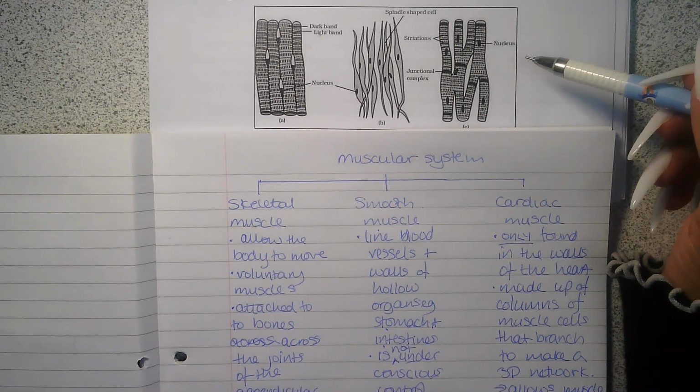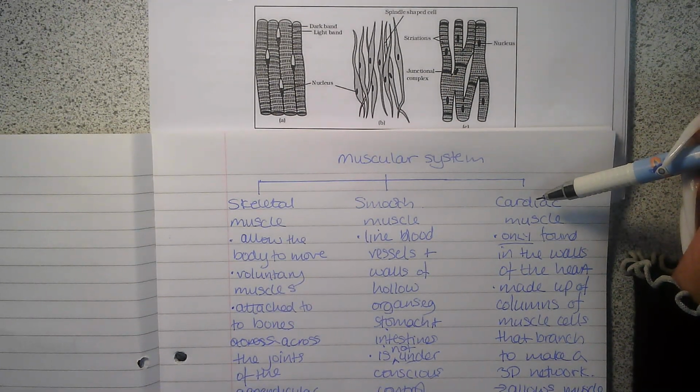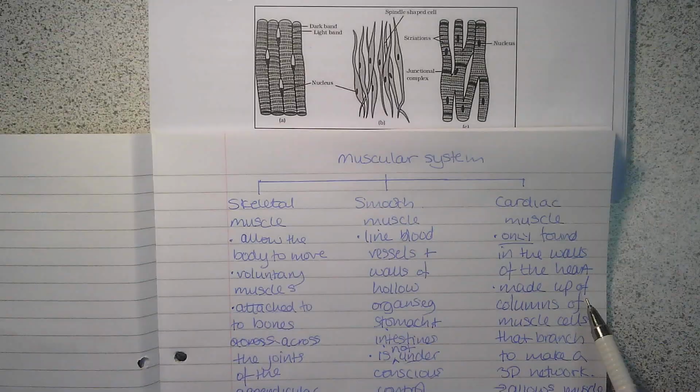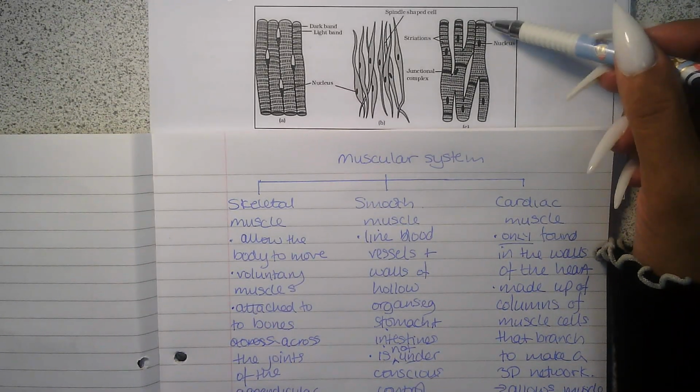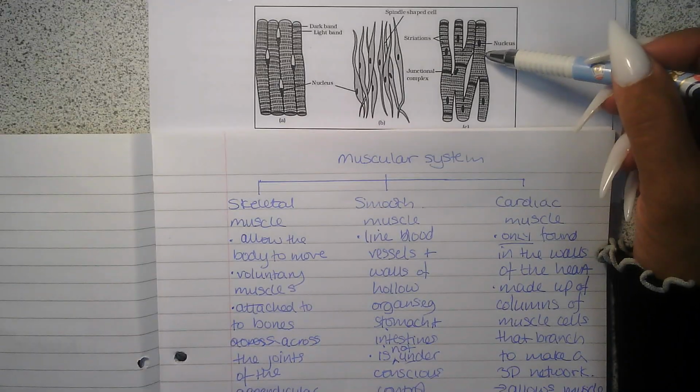The last one, cardiac muscle, is only found in heart cells. Cardiac has to do with the heart, cardiac muscle. Only found in the walls of the heart. They're made up of columns of muscle cells that branch to make a quite nice complex 3D structure.